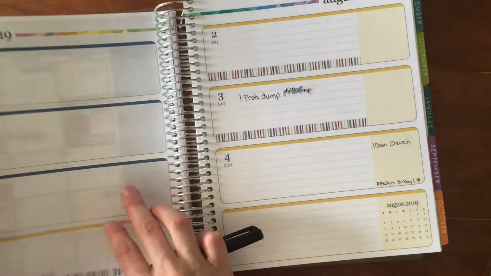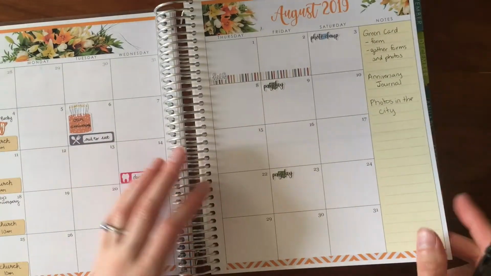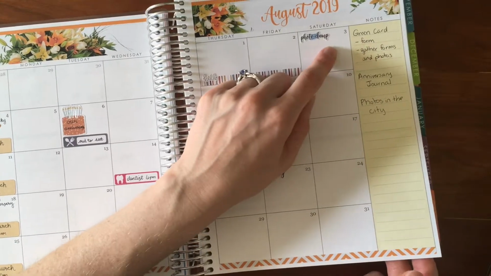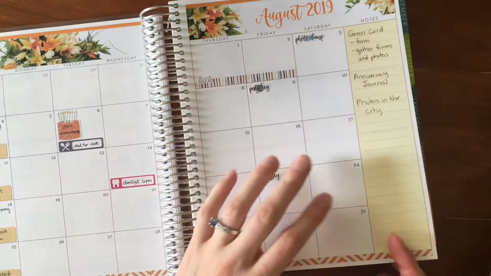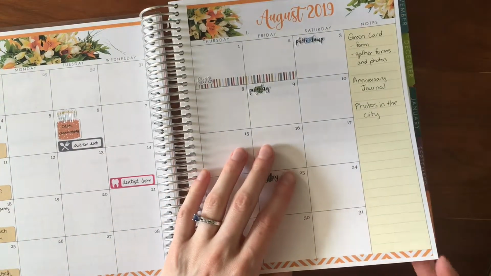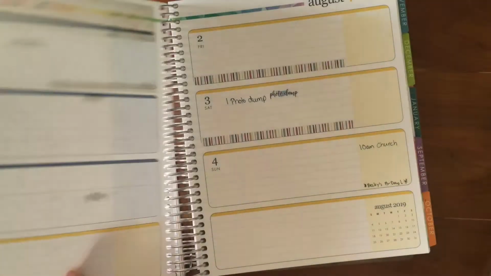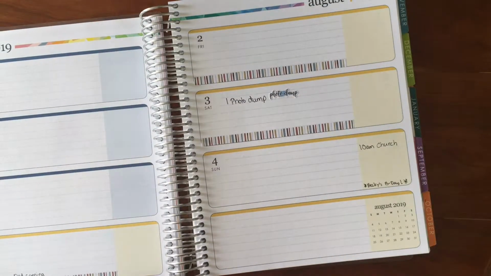And then, yeah, there's not much else going on. We do need to start getting things for his green card, though. Actually, during our photo dump, we'll probably grab pictures for that. Yeah, we really need to do that. I should write that down.